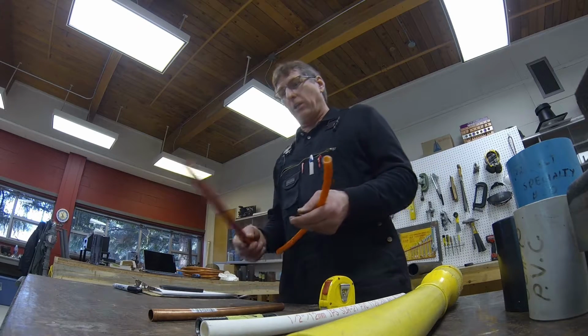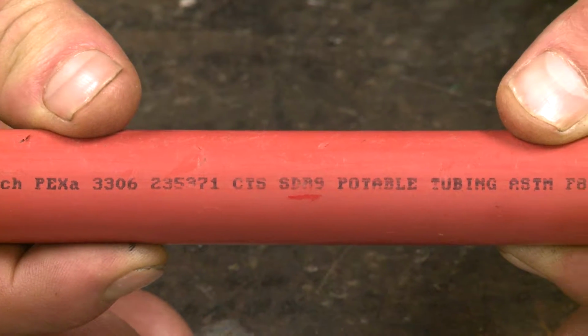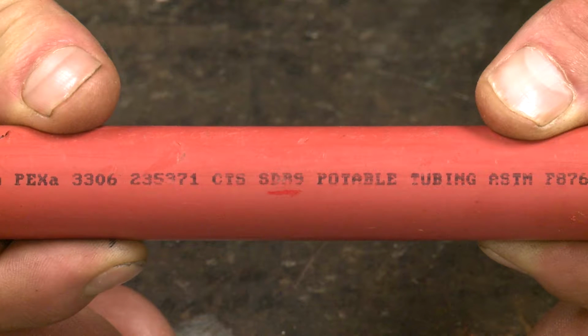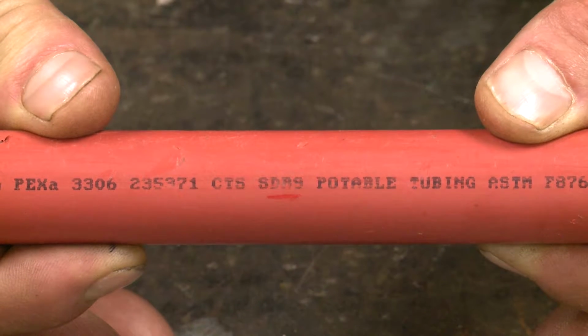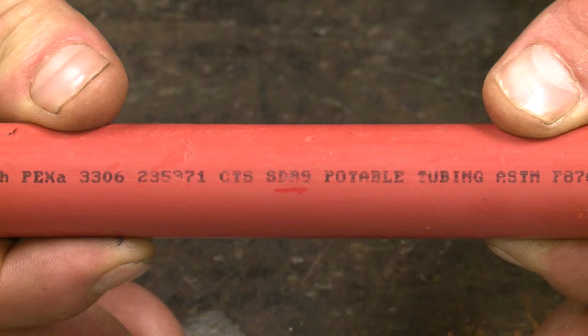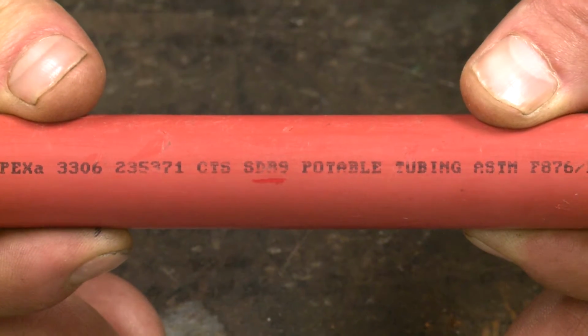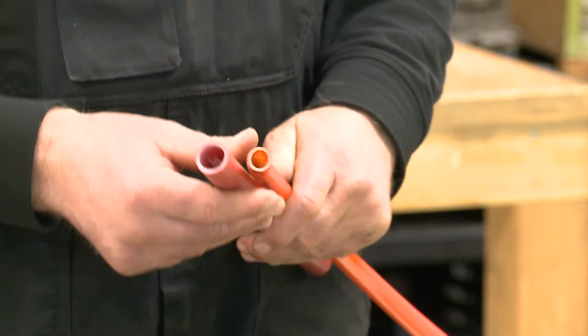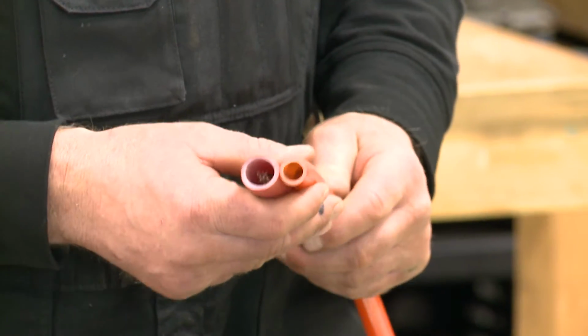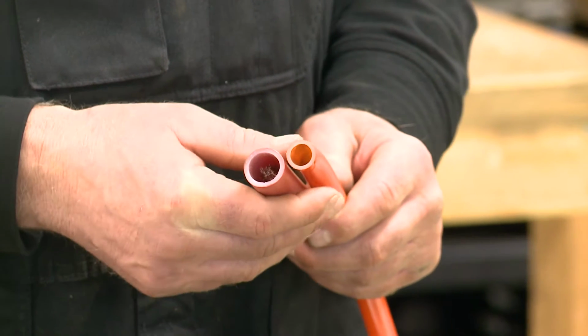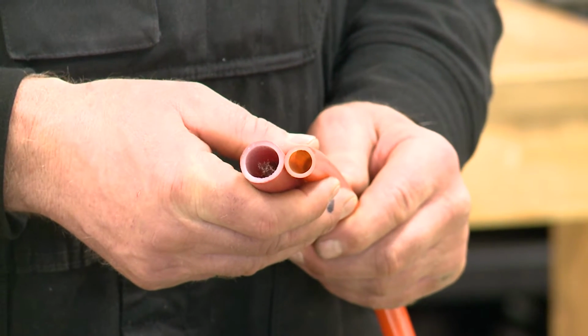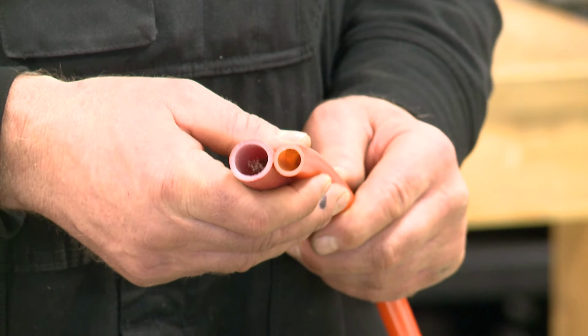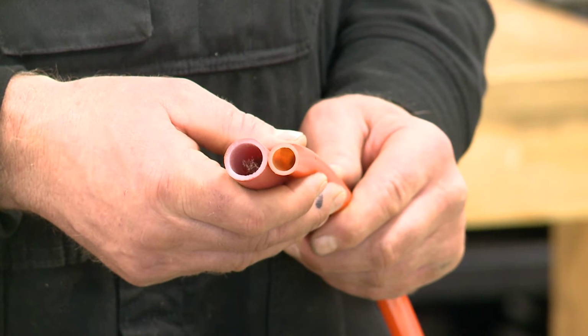As you can see when we look at a piece of 3/4 inch, it also has the SDR rating of 9. But because the pipe size is increased, you can also see that the wall thickness is proportionally increased to maintain the adequate pressure rating.